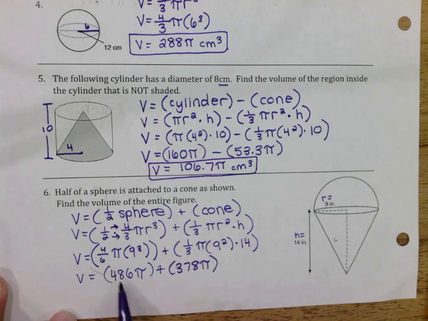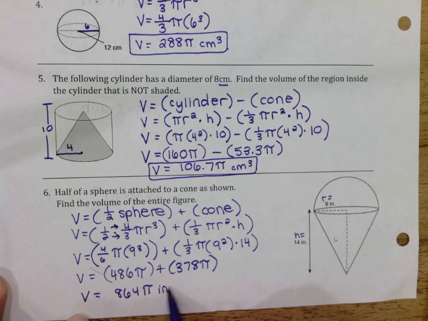Now we can go ahead and add these together. 486 plus 378, that gets us 864. I'm going to attach pi, and our unit is inches cubed. Right when my camera cuts out.